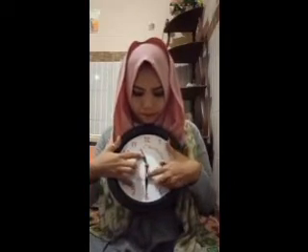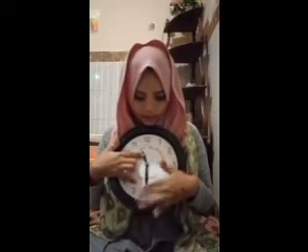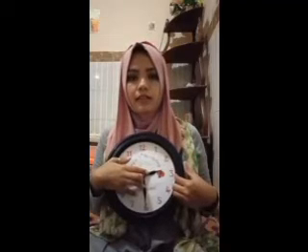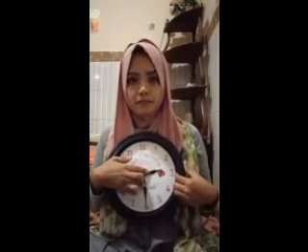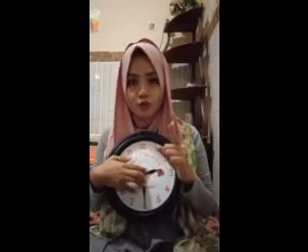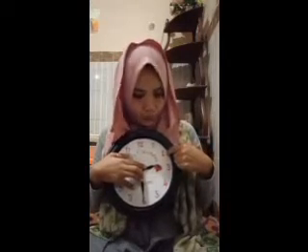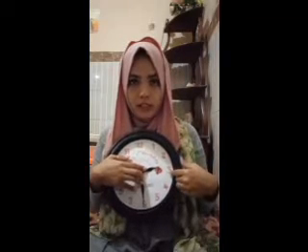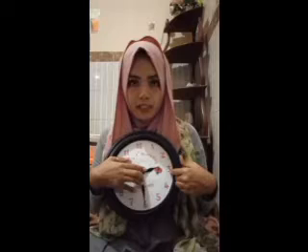If the minute hand points at 6 and the hour hand points between 2 and 3, what time is it? Don't forget to choose the number before. Between 2 and 3, which number is before?